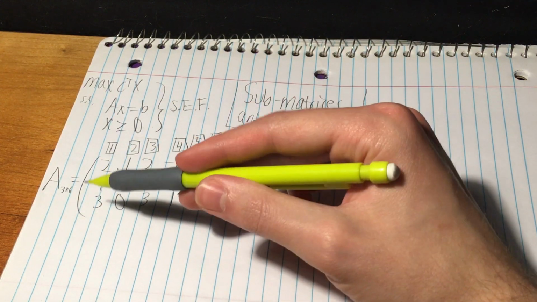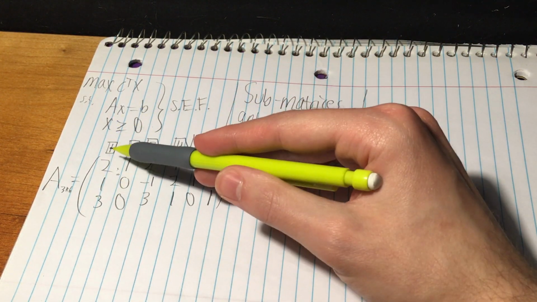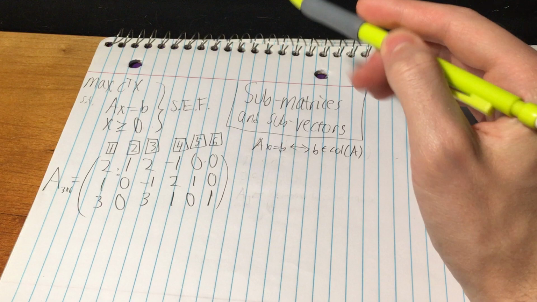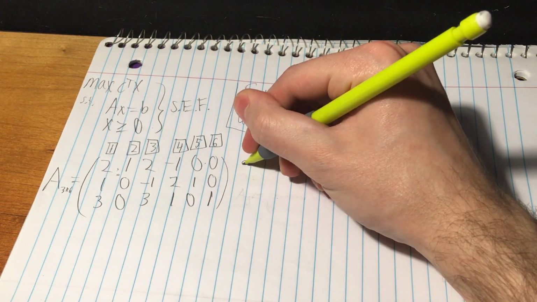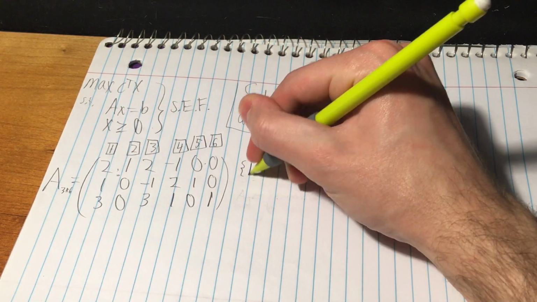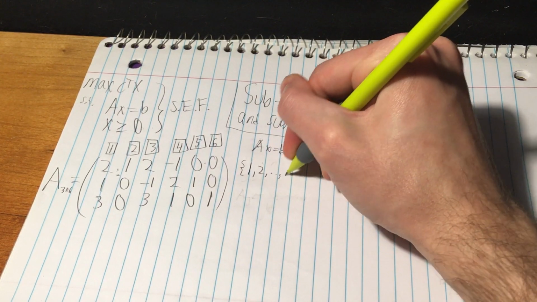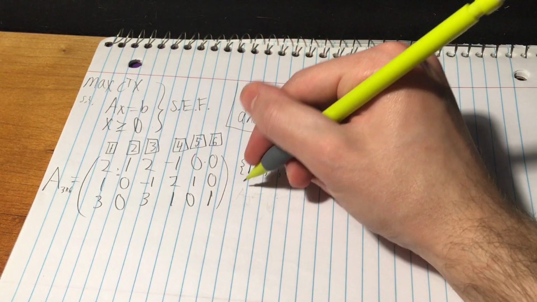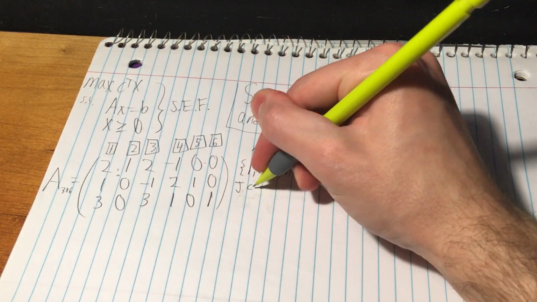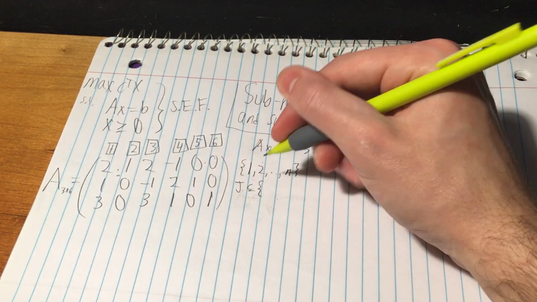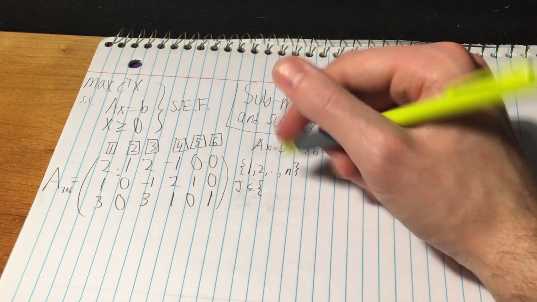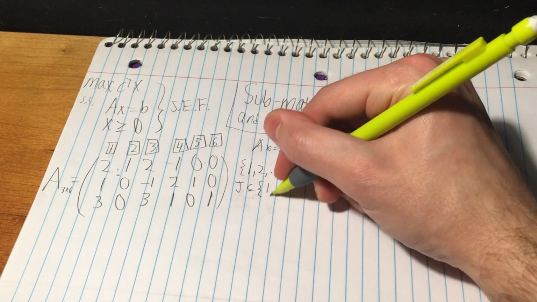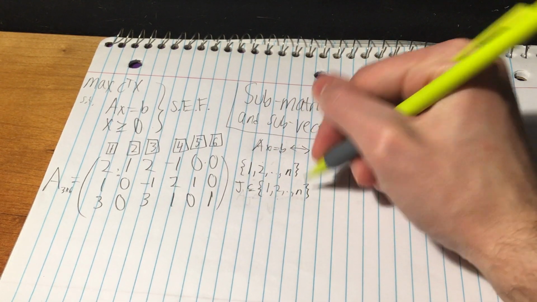So here's an example of such a matrix A, and I've indexed the columns from 1 to 6. In general, we know that the column indices start from 1 and go up to n. Now, let's take some random subset of the indices, we'll call it J. So J is a subset of the indices 1 up to n.